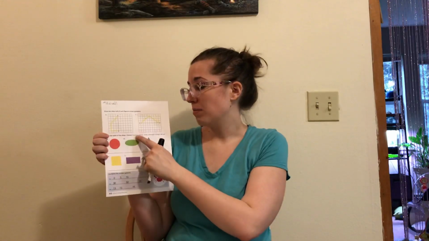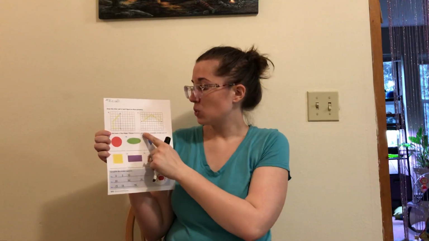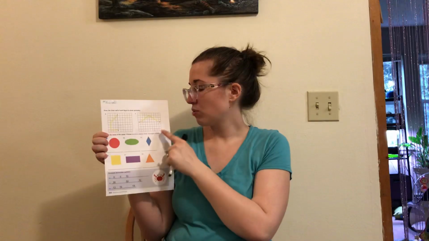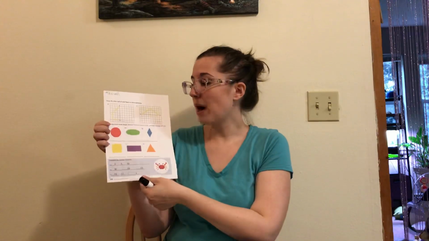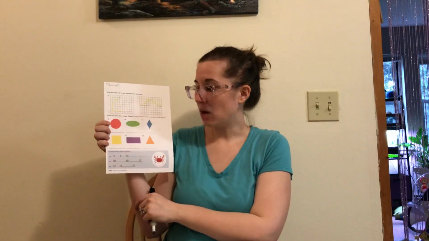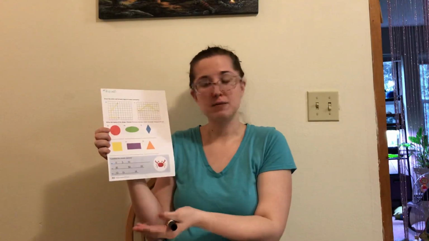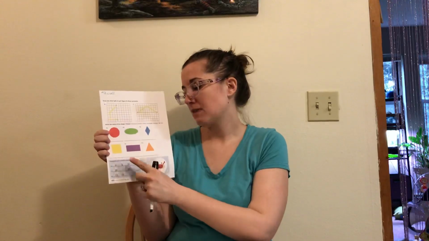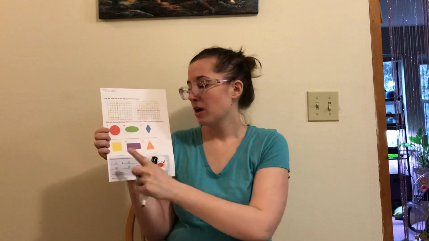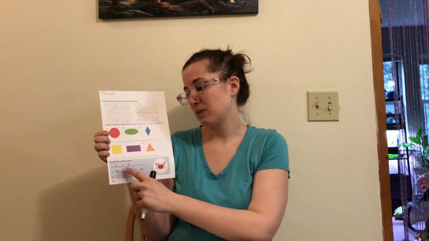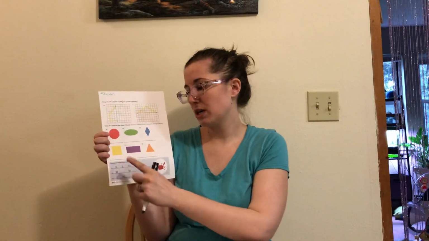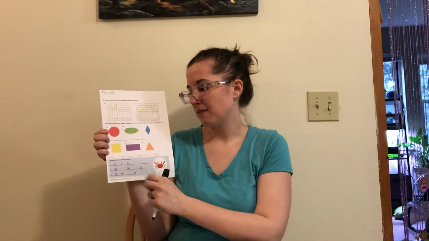So a rhombus or diamond, a square, circle, rectangle, triangle, and oval. For the bottom, you're going to be counting by different sets of numbers. So the first one is by fives. 0, 5, 10, 30. And this one's counting by 10. So 30, 50, 70.